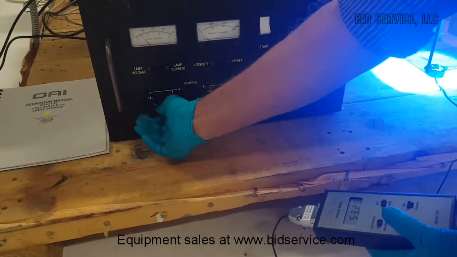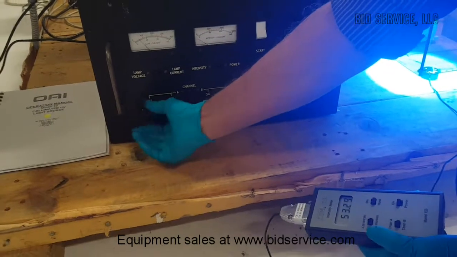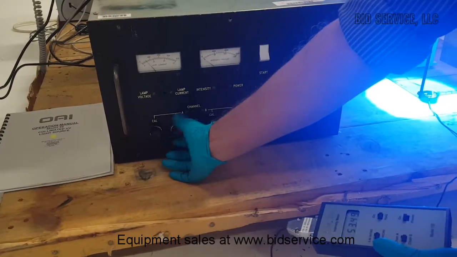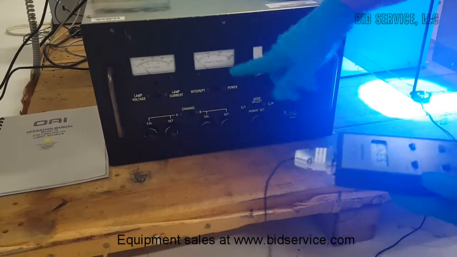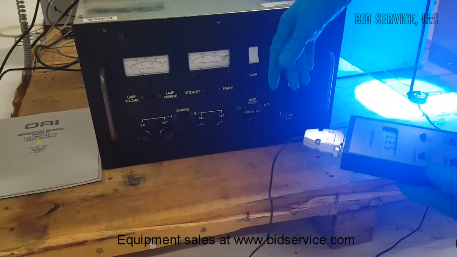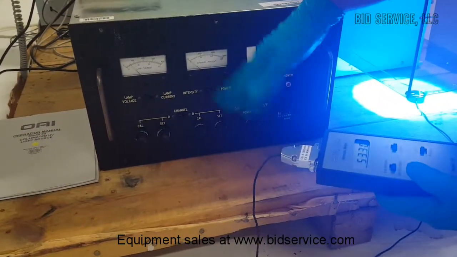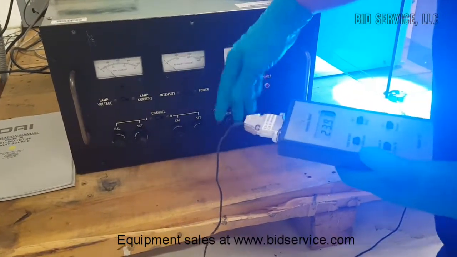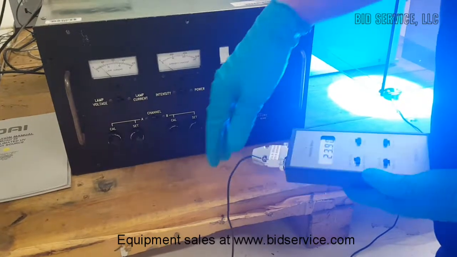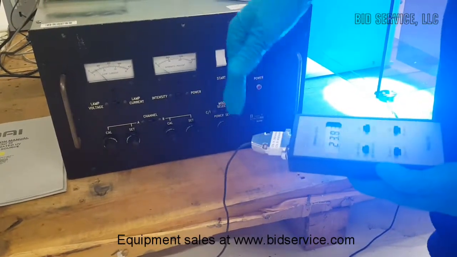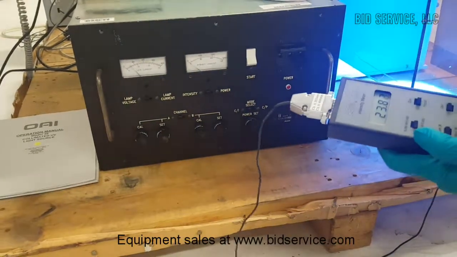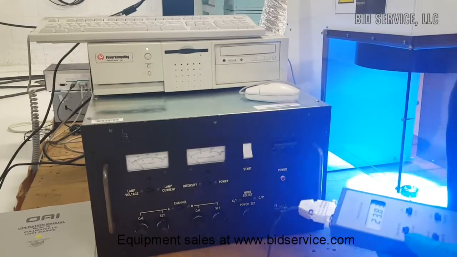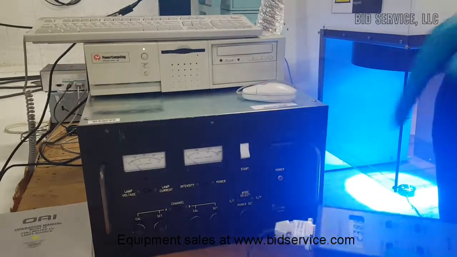It's important to verify that. So this is 405 reading about 50 milliwatt per centimeter square on the digital meter, and at 365 nanometer it is about 23 milliwatt per centimeter square. So there is no filter. The wavelengths are not filtered in the lamp housing, but both wavelengths are available to expose.